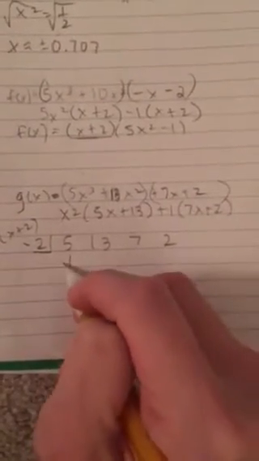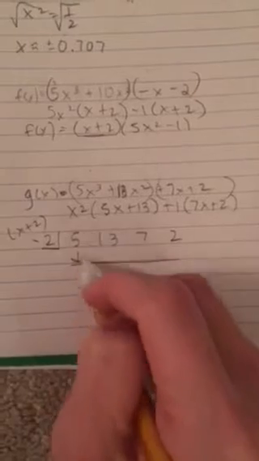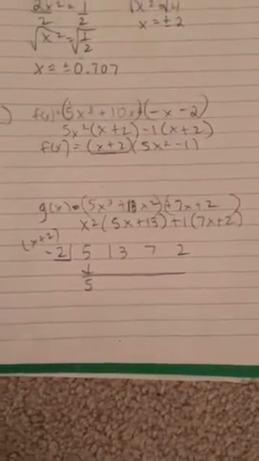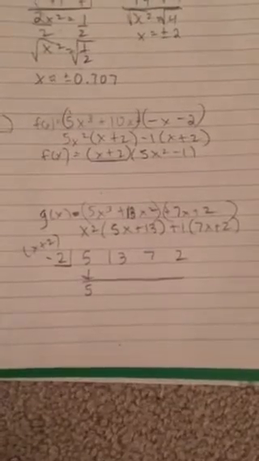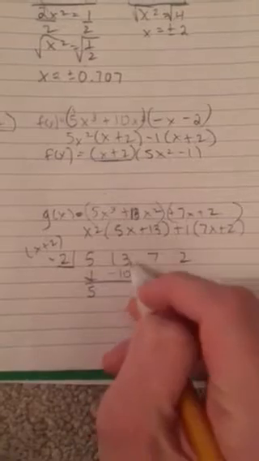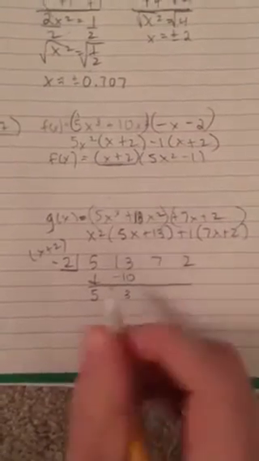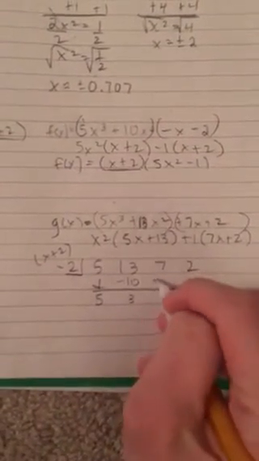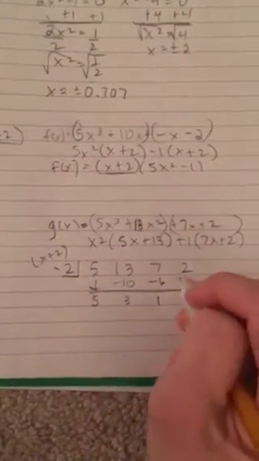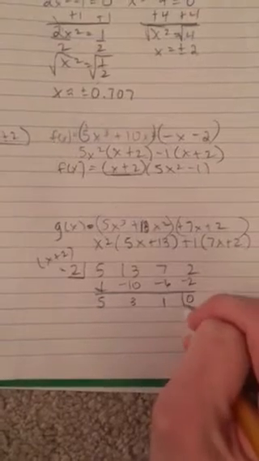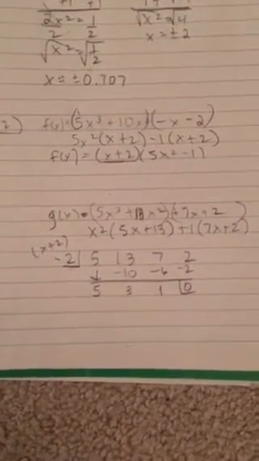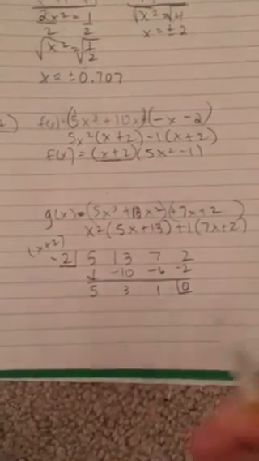And then I bring down the first term. So I bring down that first number, which is a 5. And then it becomes a series of multiplication and addition. So watch, multiply, -10, add 3. Multiply, -6, add 1. Multiply, -2, add 0. This is what we call a remainder. And I don't have a remainder to this division of these two polynomials.